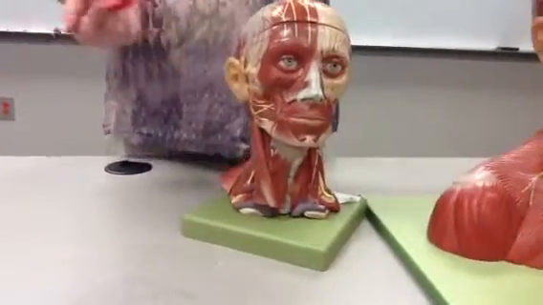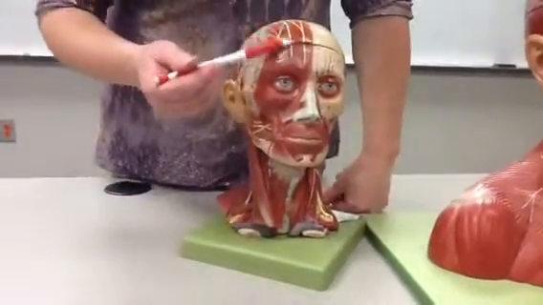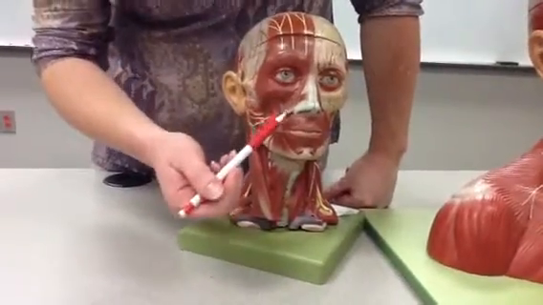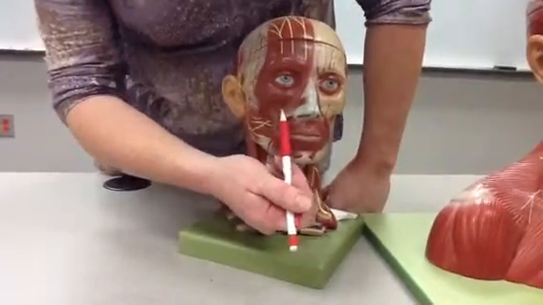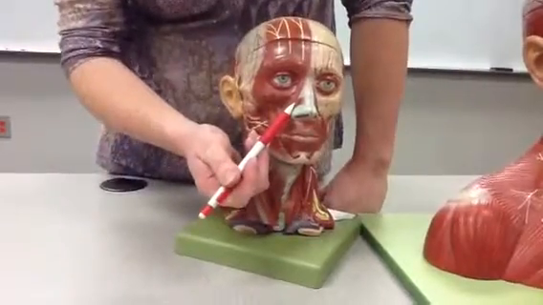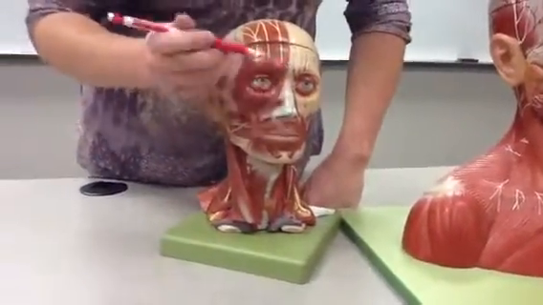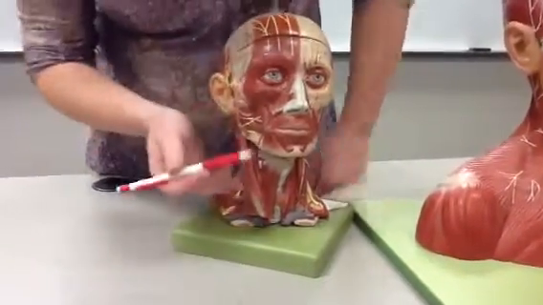I can run through them real quick if you want a quick review. This is the frontal belly of occipitofrontalis, orbicularis oculi, levator labii superioris alaeque nasi, zygomaticus major, zygomaticus minor, levator labii superioris, levator labii superioris alaeque nasi. This is nasalis. Here you'd have procerus, and underneath here you'd have corrugator supercilii.